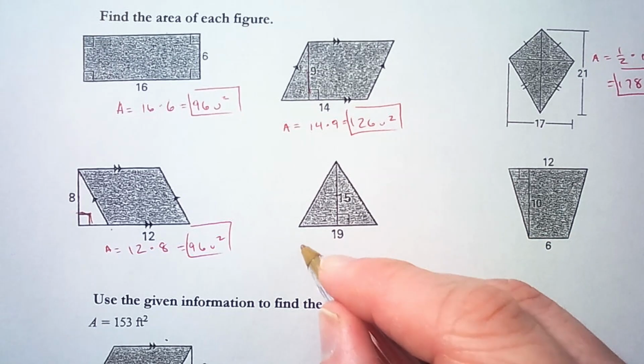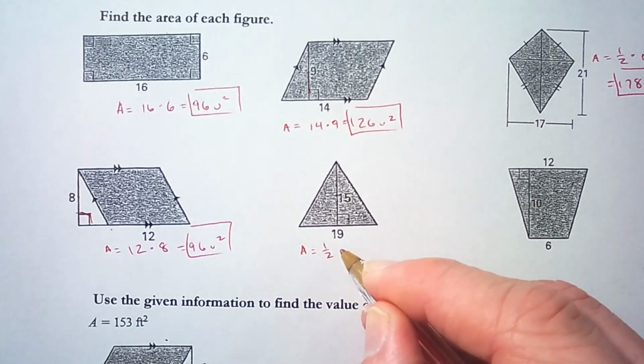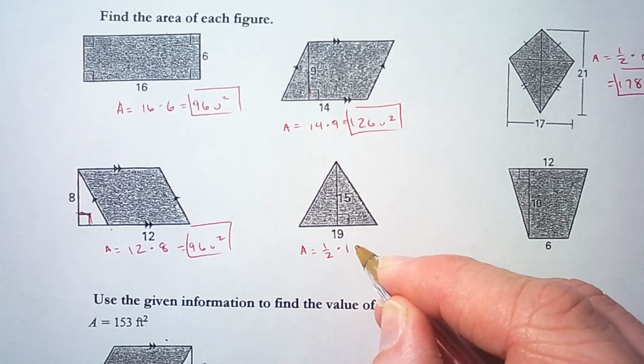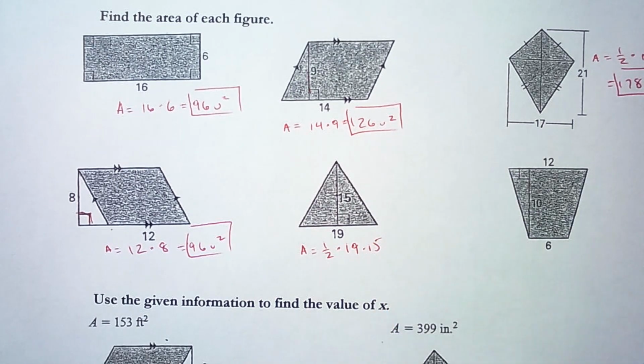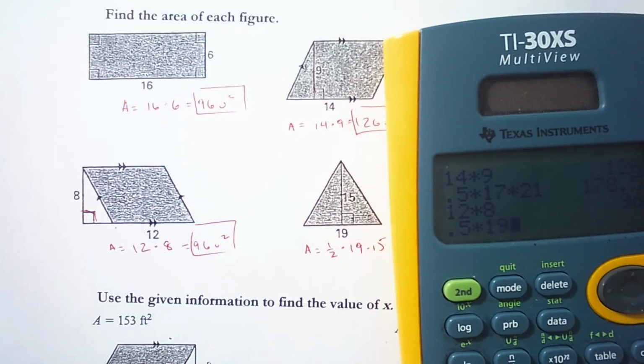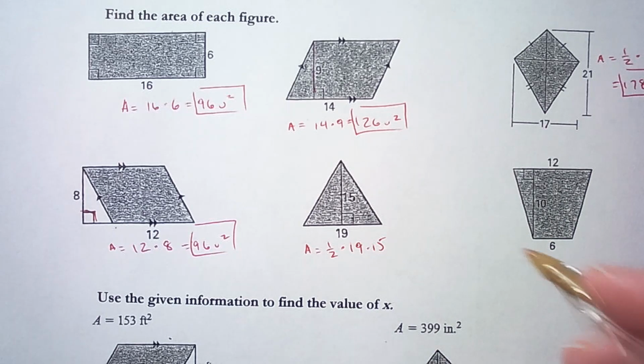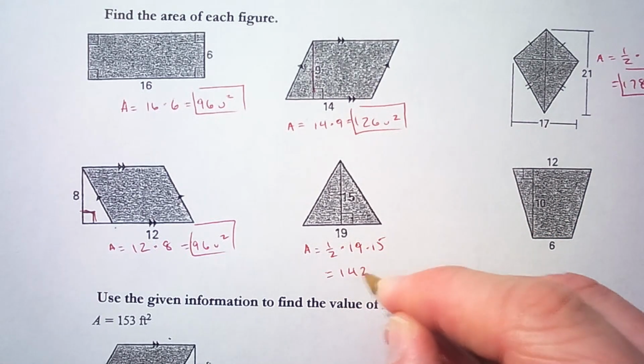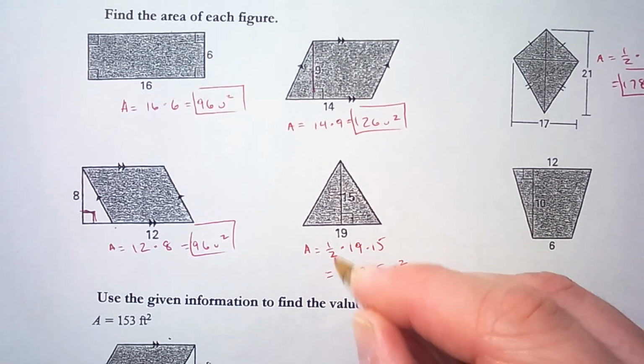Next is a triangle. The area of a triangle is 1/2 times base times height. So that's 1/2 times 19 times 15. So 1/2 times 19 times 15 is 142.5 units squared.